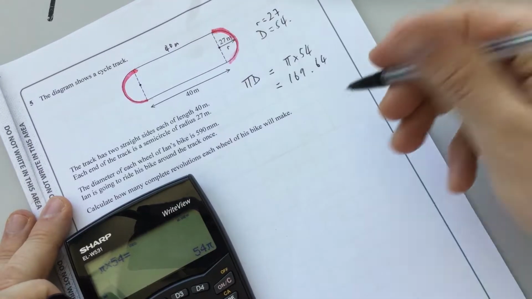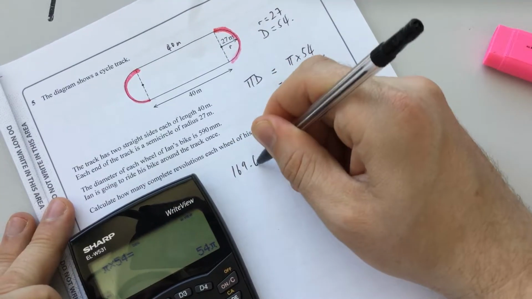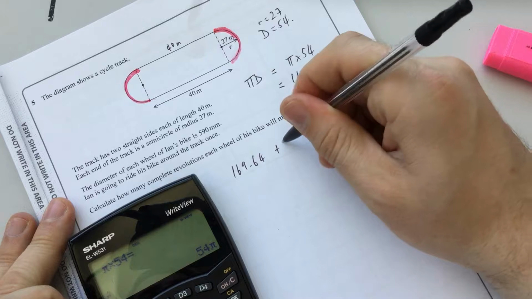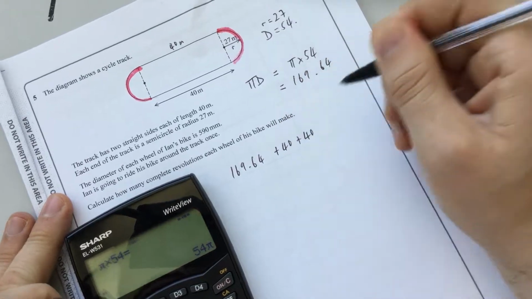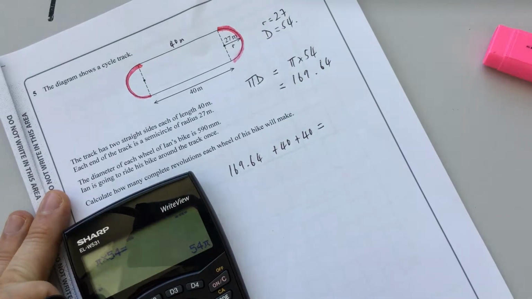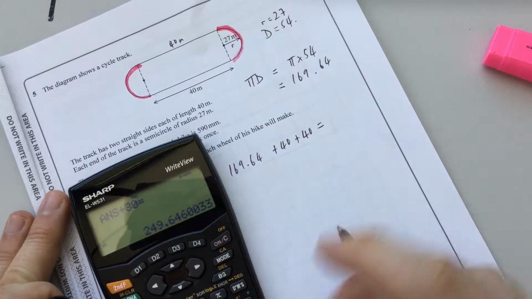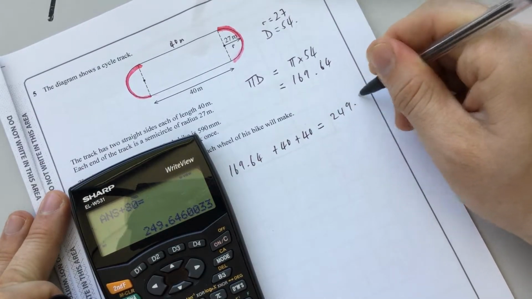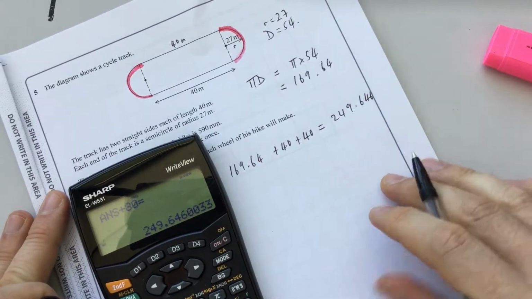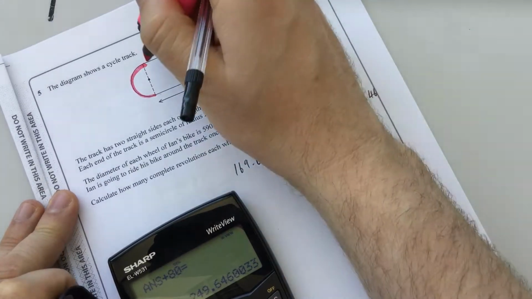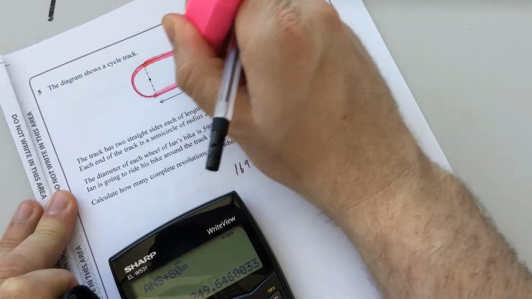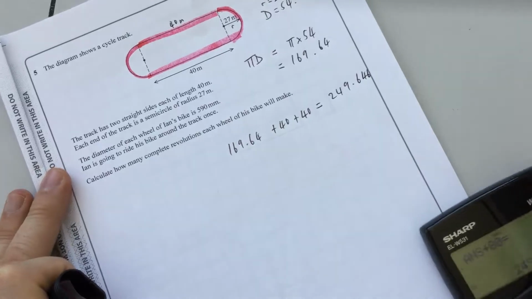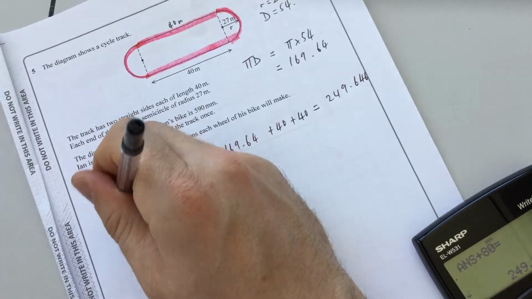But we need the whole shape. So we've got 169.64 for the circular parts, and then we're going to add the 240s on to complete the whole perimeter. So I'm just adding that on. So I've got 249.646. That'll do for now. And that is the entire perimeter. Now Ian's bike is a circle.